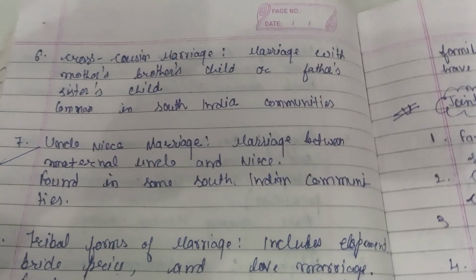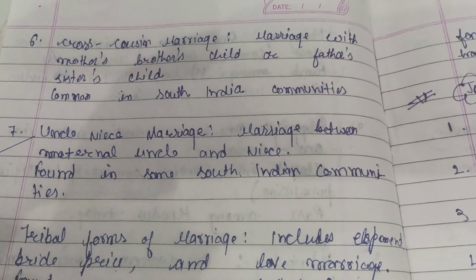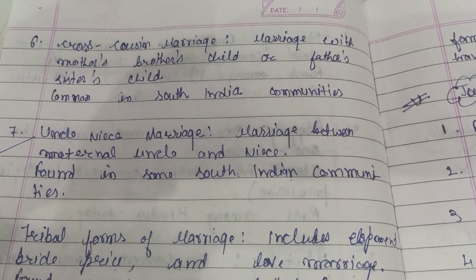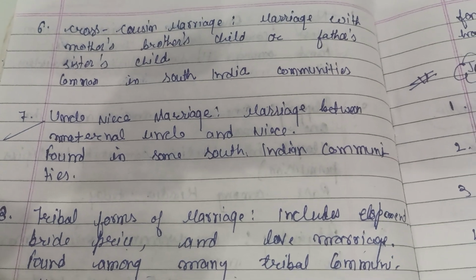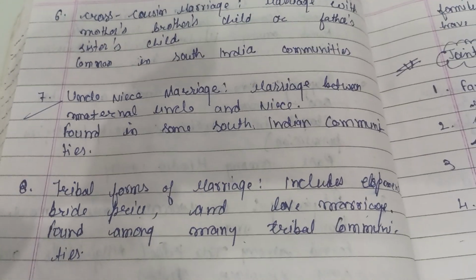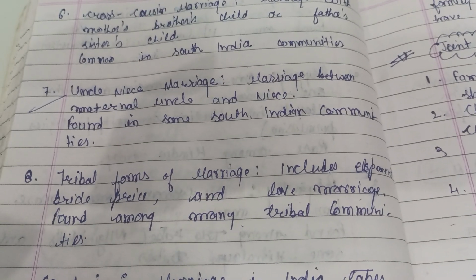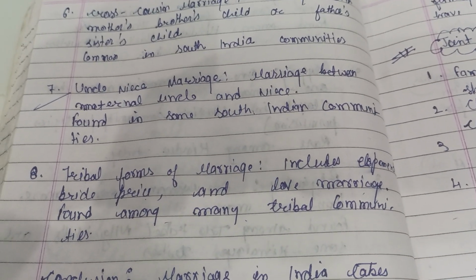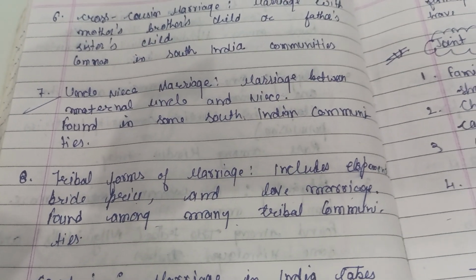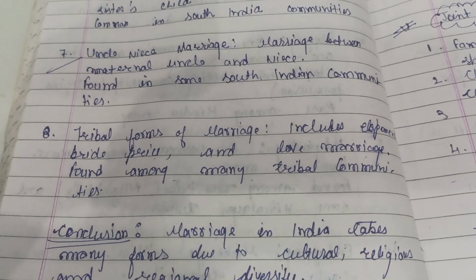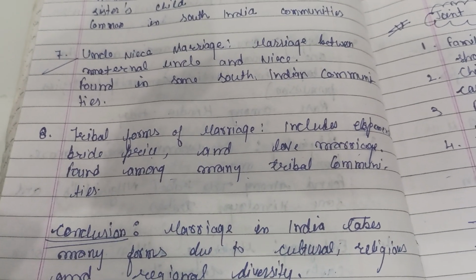Close cousin marriage: marriage with mother's brother's child or father's sister's child, common in South Indian communities. Uncle niece marriage: marriage between maternal uncle and niece, found in some South Indian communities.